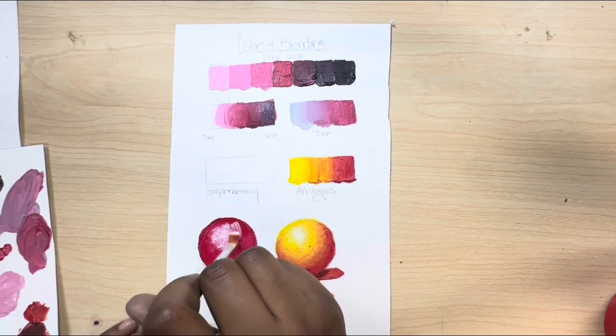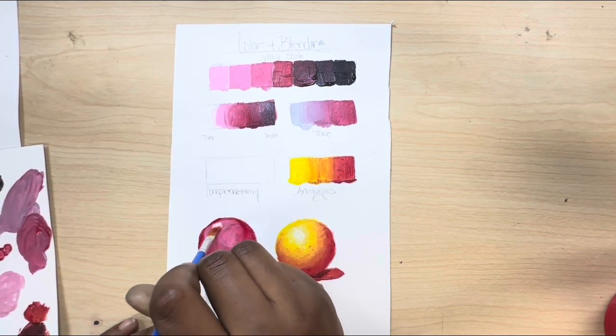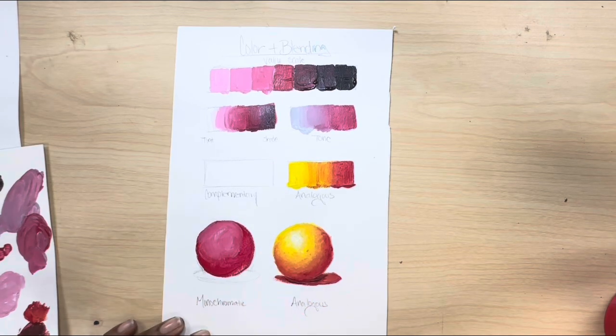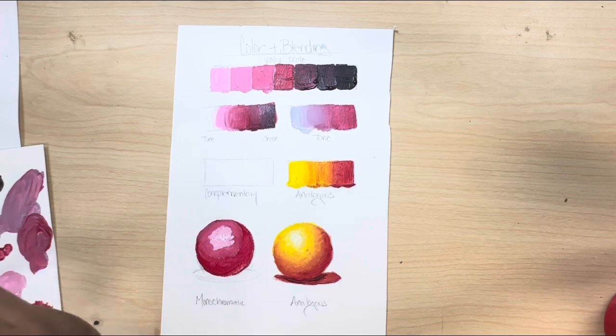Now I'm going in with my white paint and I'm blending it to create a lighter pink. I'm making sure I paint using lighter tones first, painting light to dark, and then I'll add my shadows in last.